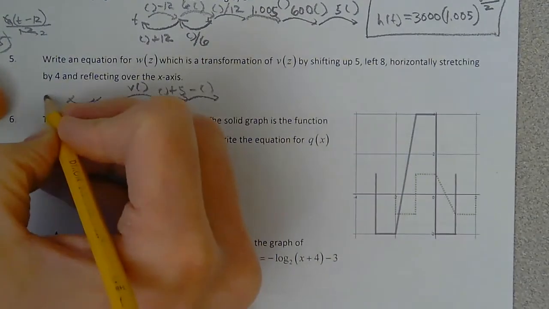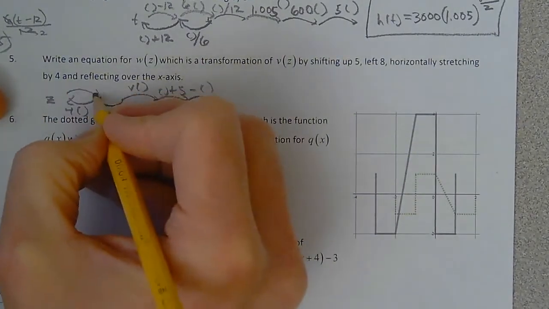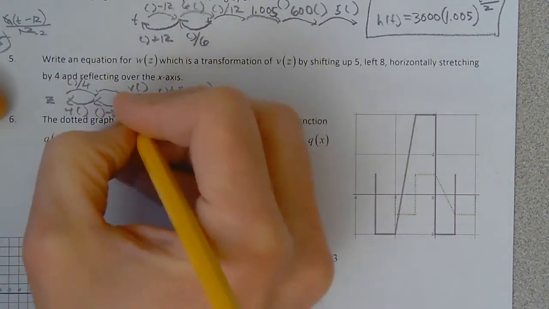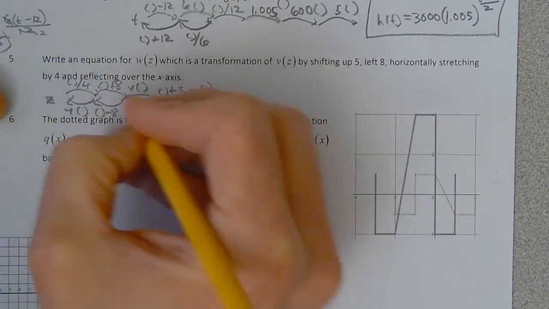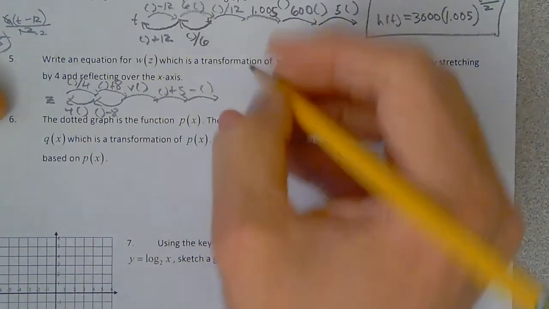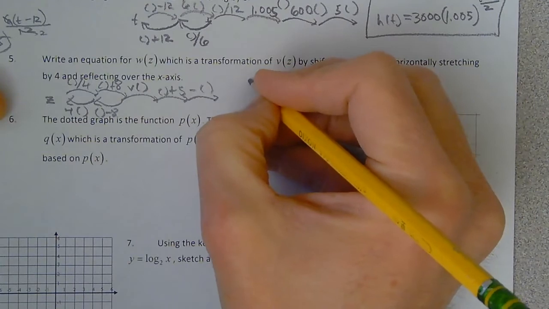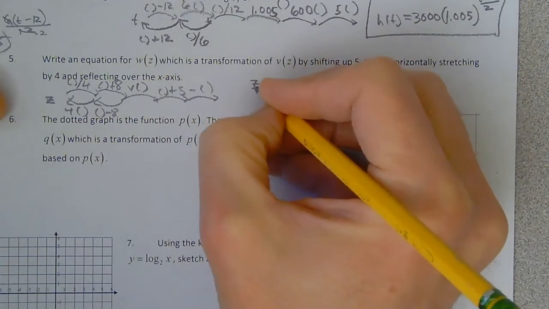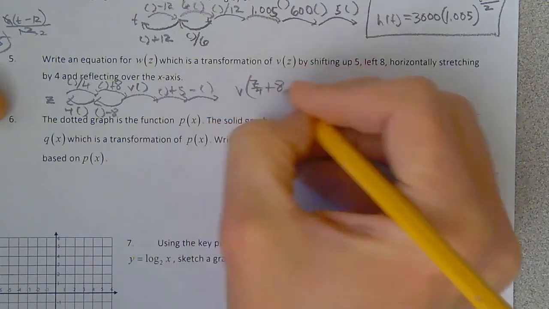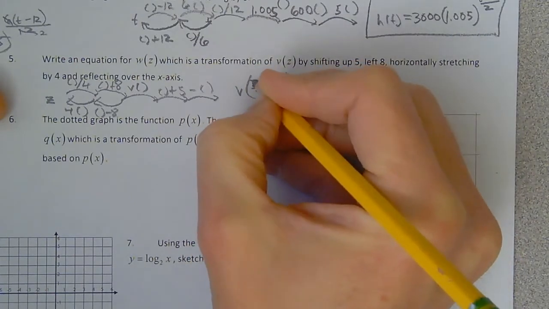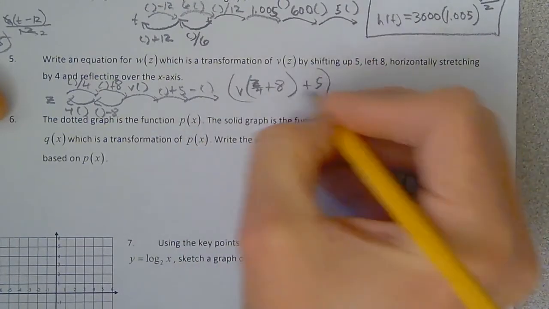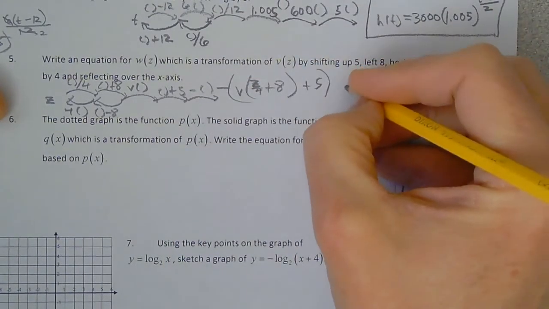This was about z, so I'm going to put z in at the beginning, and it's going to say start by dividing by 4, and then add 8, stuff that into v, add 5, and change the sign on everything. So I've got a z over 4 plus 8, and v of that. Add 5 and change the sign on all of that.